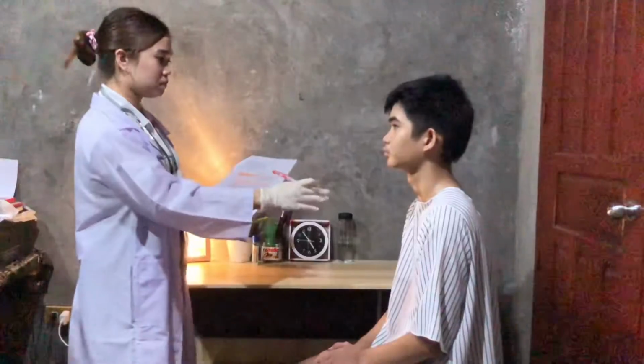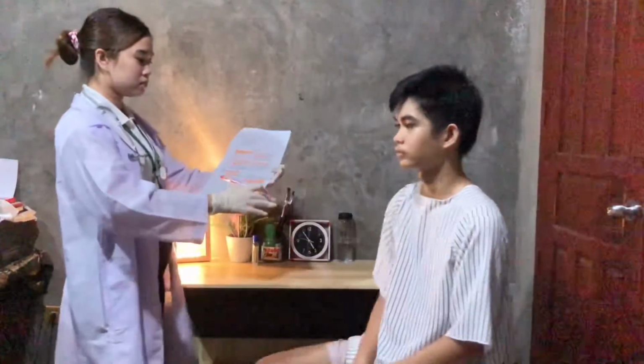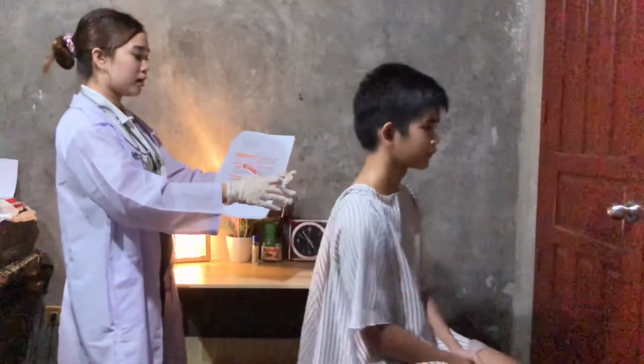And the first thing that I'm going to do is inspect the shape and symmetry of the thorax from posterior and lateral views. So sir, can you please sit? Show me your back.